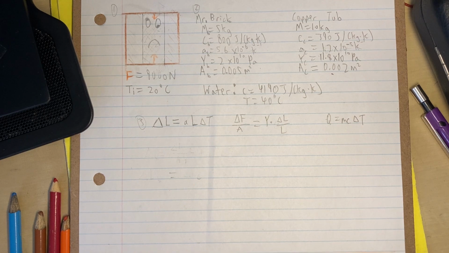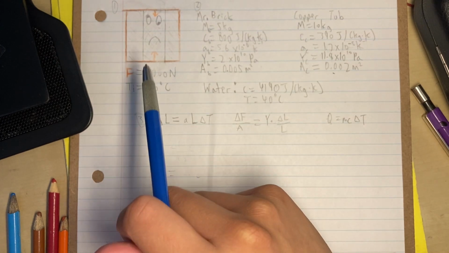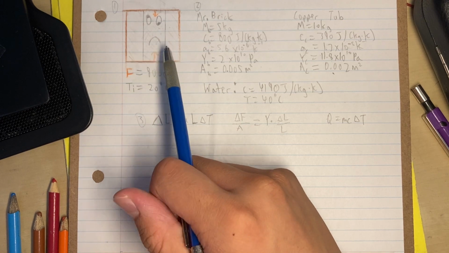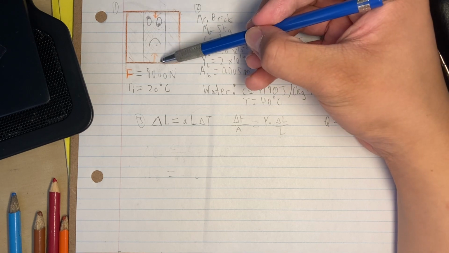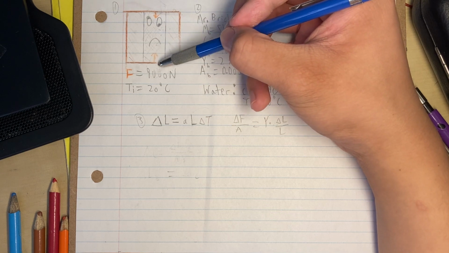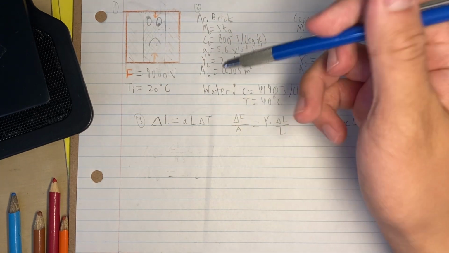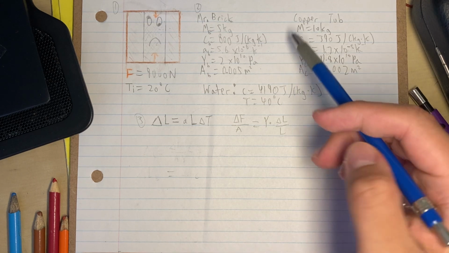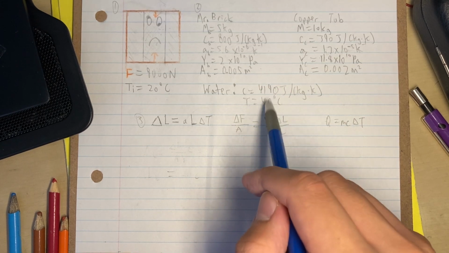Alright, so starting off with any thermodynamics problem, or any physics problem for that matter, first thing you do is you draw a quick diagram. Make it quicker than this, don't use multiple colors, that's pointless, don't draw a face. Anyway, from here, we're showing that there's Mr. Brick inside of a copper tub, and there's an 8,000 Newton compressive force on Mr. Brick. And also all of this is at 20 degrees Celsius. Step 2 is to just write out all your variables. Also, they tell you about water, make sure you add that.